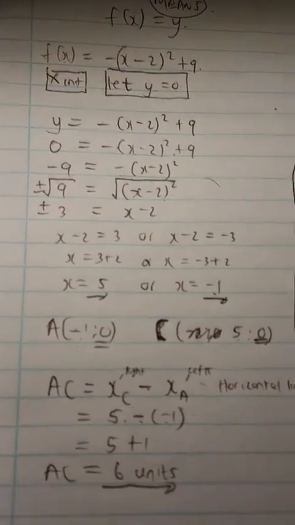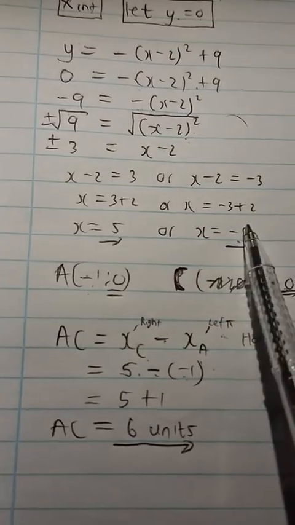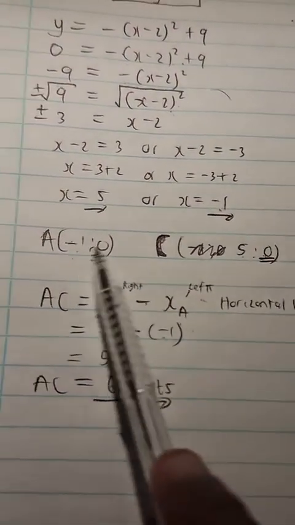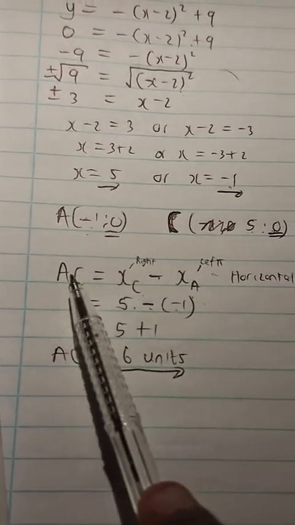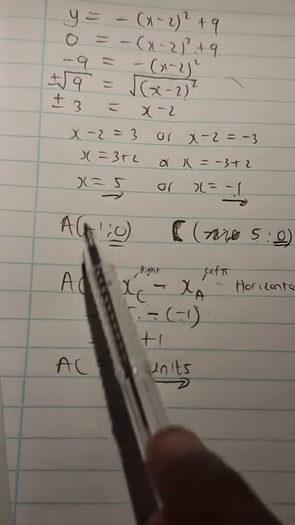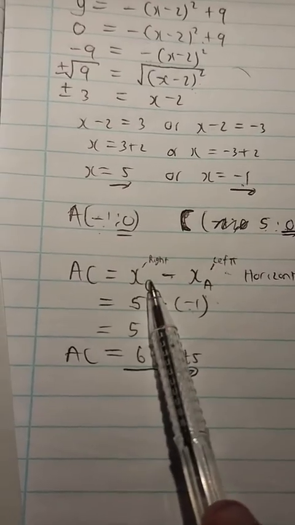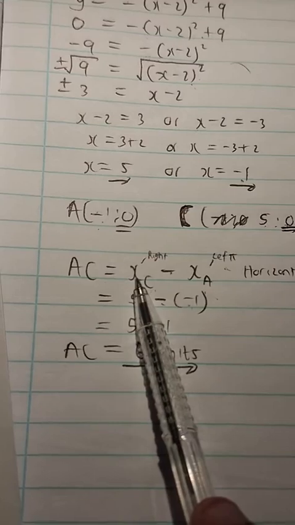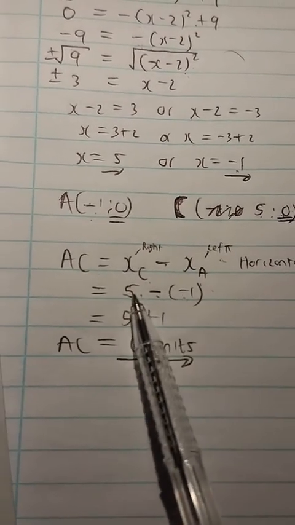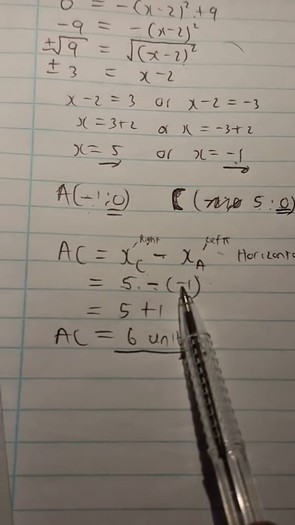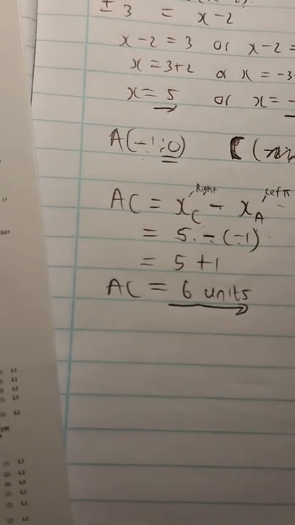Okay, and then after you get your x values, your roots, your x-intercepts, you can write the points in coordinate form, right? And then you can go ahead and use the distance on a horizontal line. You always take the x-coordinate on the right, the x-coordinate of C, which is 5, minus the x-coordinate on the left, which is -1. You subtract those two. 5 plus 1 gives you 6 units, so that's the distance of AC.